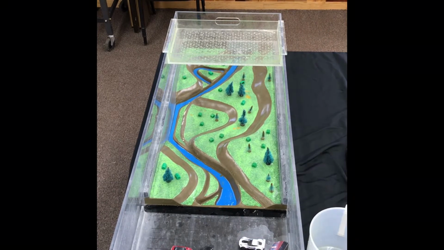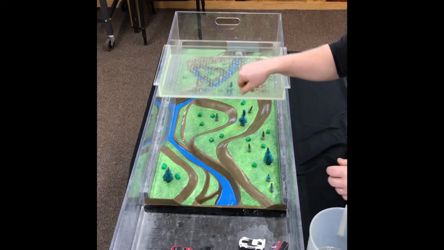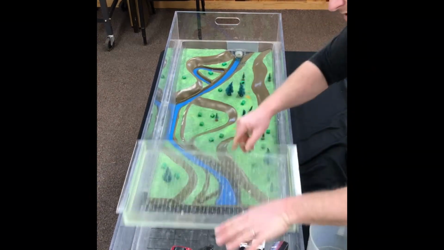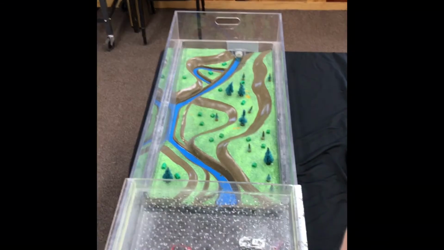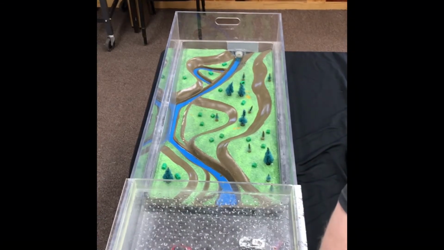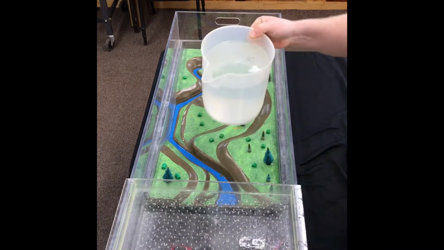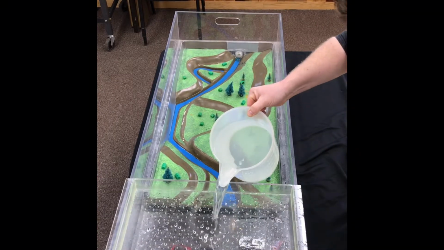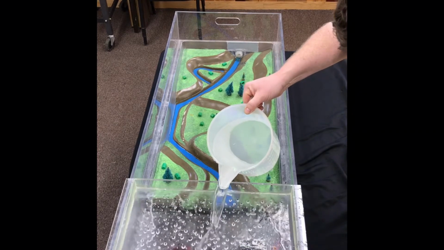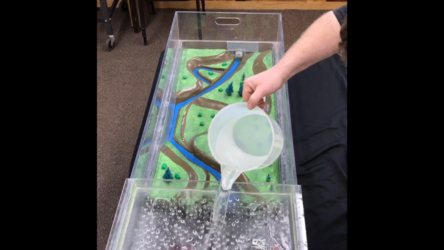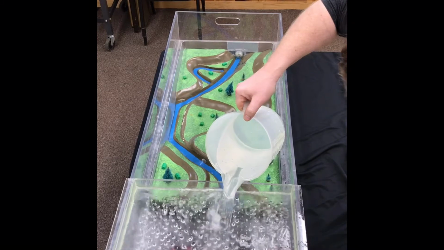We're going to do the same experiment here with the parking lot. We're going to refill the tub with the same exact amount of water, and we're going to see the difference in where the water goes. You ready? Here we go. Same exact amount of water.